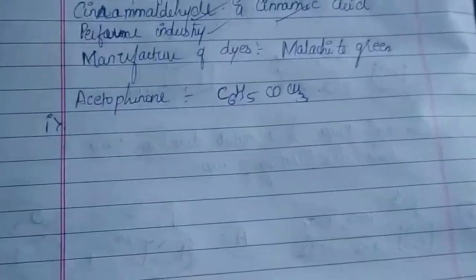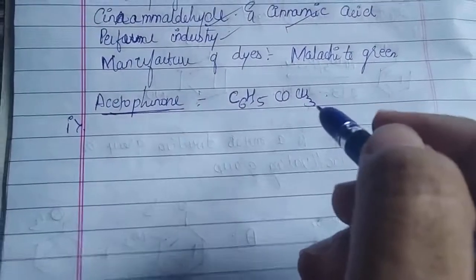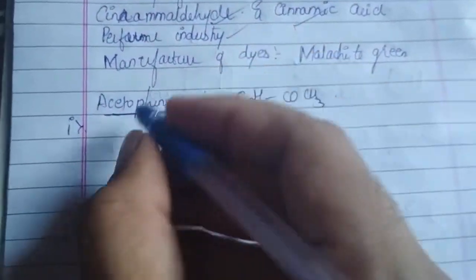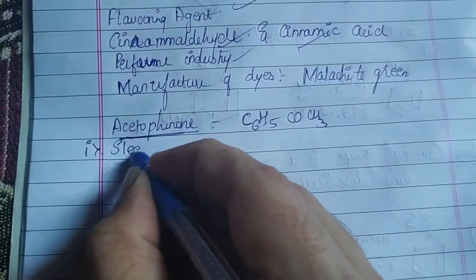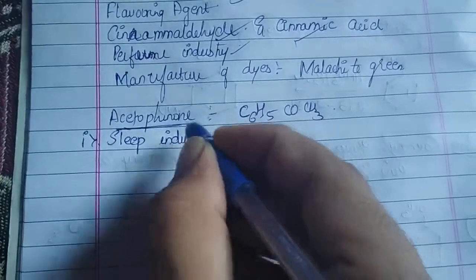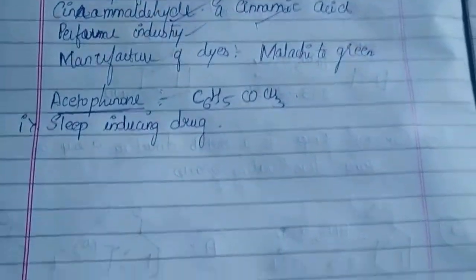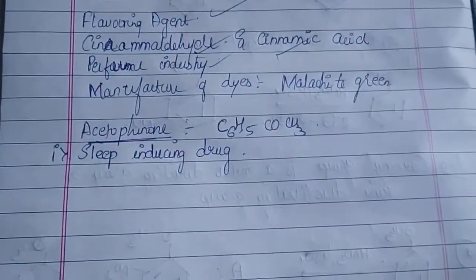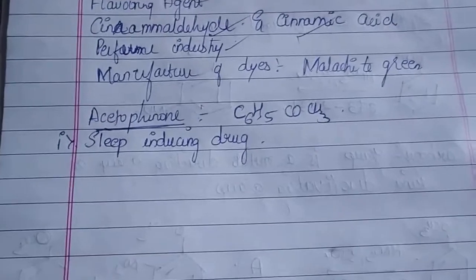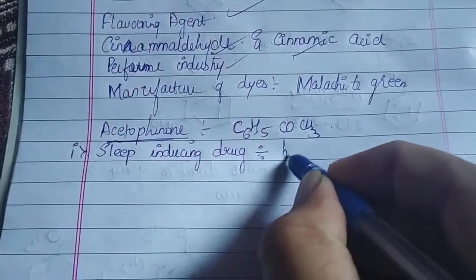I don't know whether it is synthesized in your body or not, but remember, acetophenone is actually used as a drug, a sleep-inducing drug. But our students will not require it. If you just read this chemistry lesson, I hope many of you will get sleep. Okay, acetophenone is actually a sleep-inducing drug, and the drug name is hypnone.